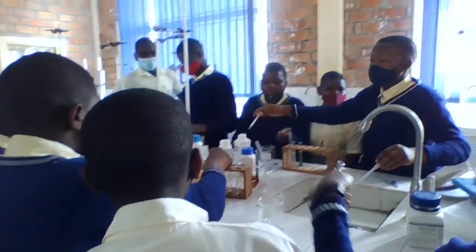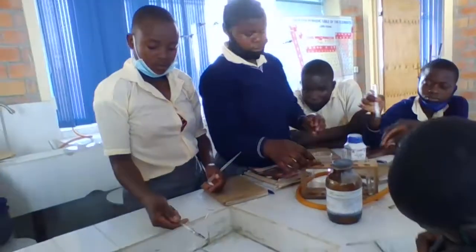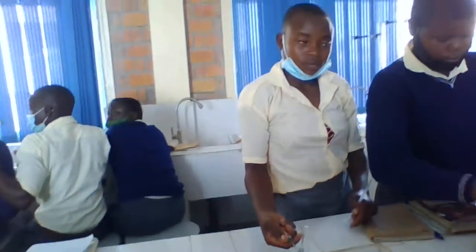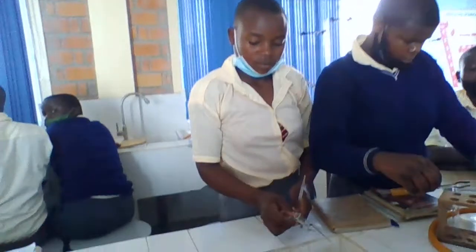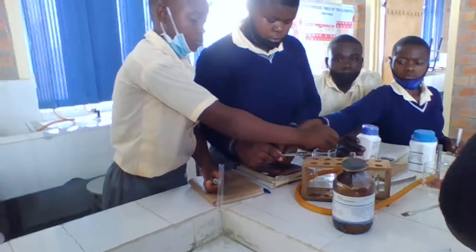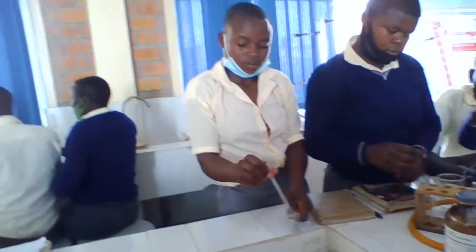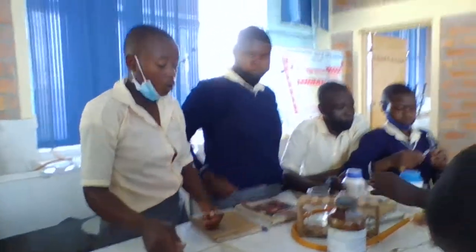Everyone is allowed to perform an experiment. Every member of a group, each and every member is allowed to perform an experiment from the reagent you have. Is it clear what I mean? Everyone is allowed to perform an experiment.